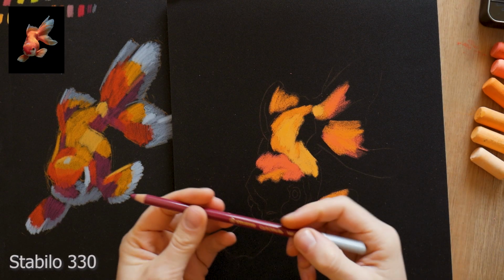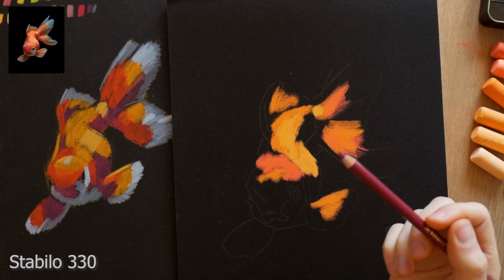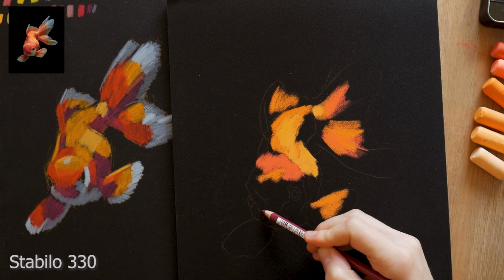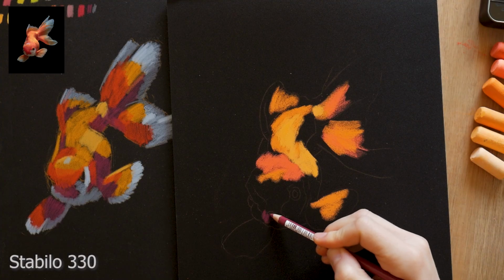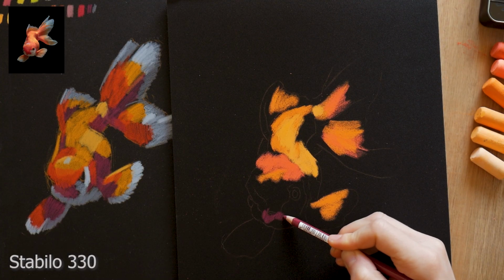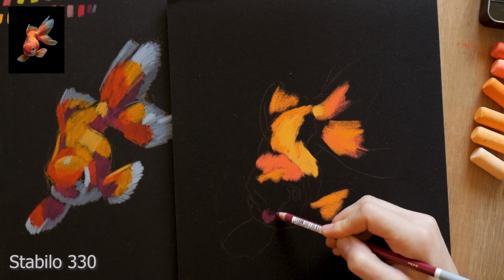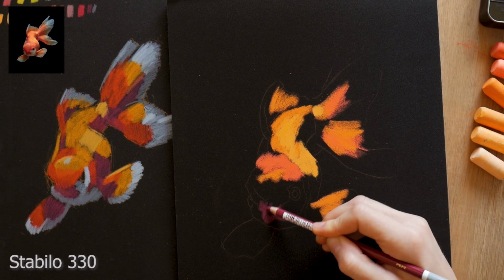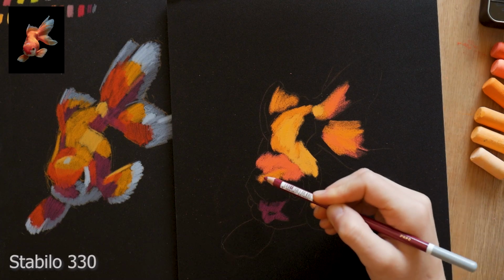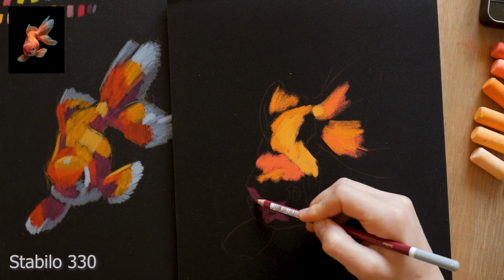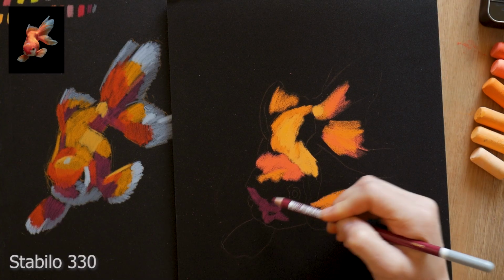So I'm now going to start blocking in the darks with the 330, which, as I've said, is quite a purple colour. The reason I've picked it is because I haven't got a red that is a dark enough value in the Stabilo CarbOthello set. Now, it's worth mentioning here that if I was using a different value paper, a different colour of paper as well, the pencils would behave quite differently, and I might not need to rely on other pastels to fill in some gaps for me.